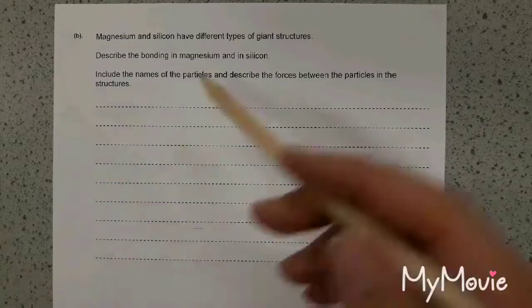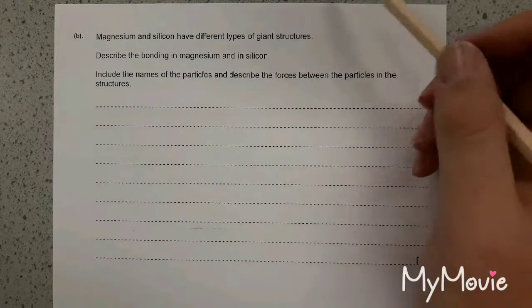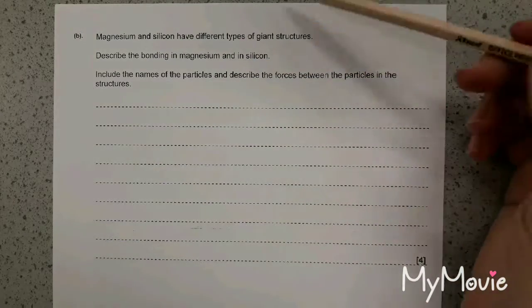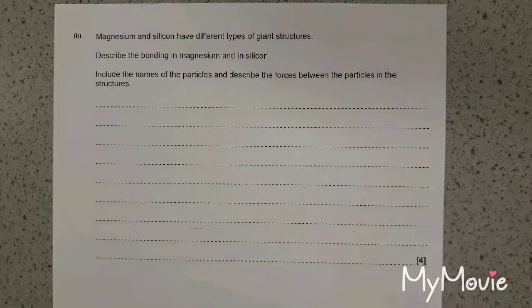Question 5b. Magnesium and silicon have different types of giant structures. Describe the bonding in magnesium and in silicon. Include the names of the particles and describe the forces between the particles in the structures.